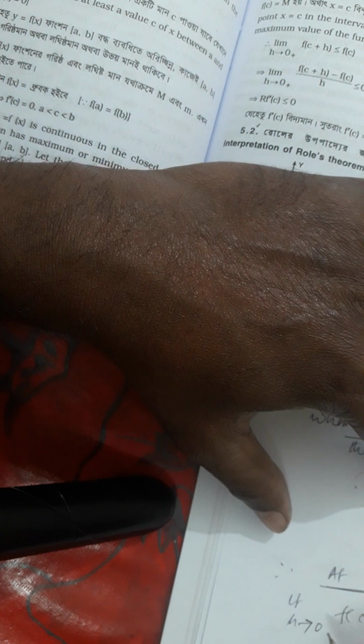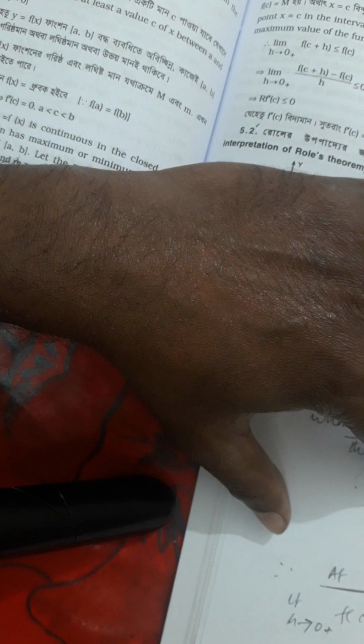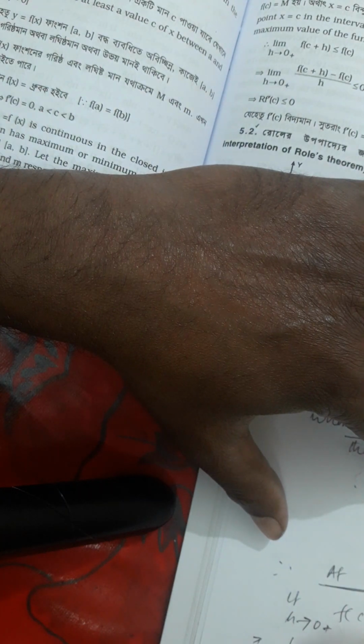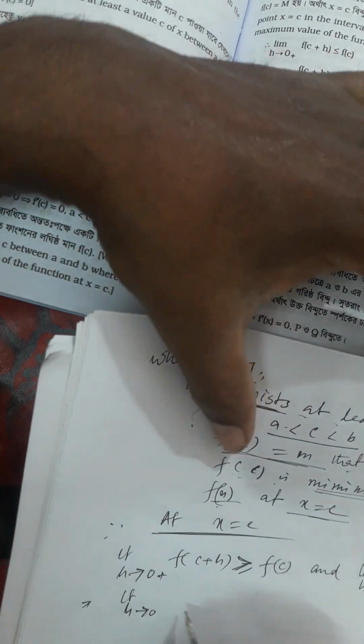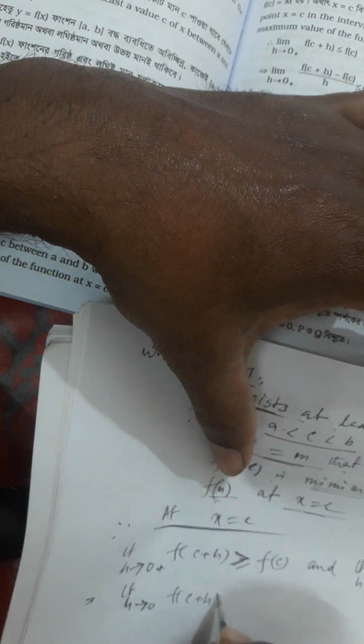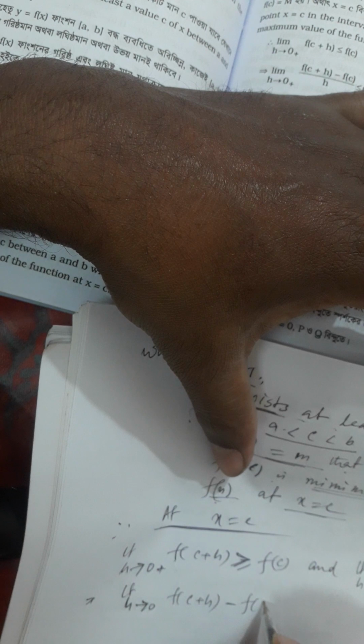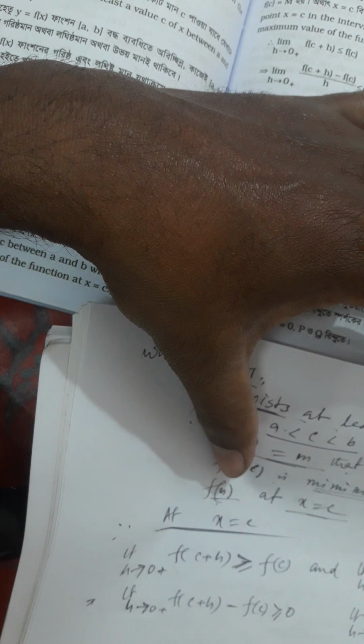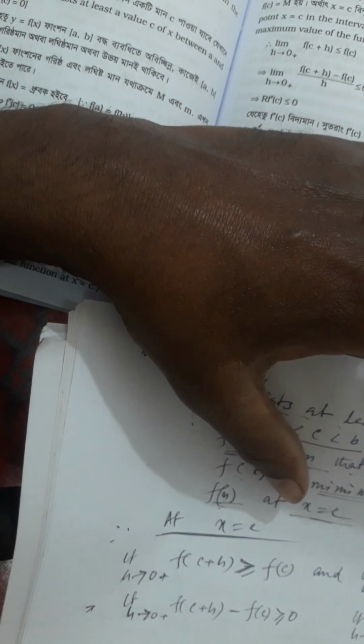This one is plus and this one is minus, okay. That is why limit h goes to 0 plus, f of c plus h minus f of c is greater than or equal to 0, and limit h goes to 0 minus, f of c plus h minus f of c is greater than or equal to 0.